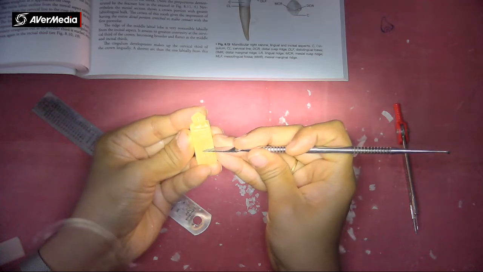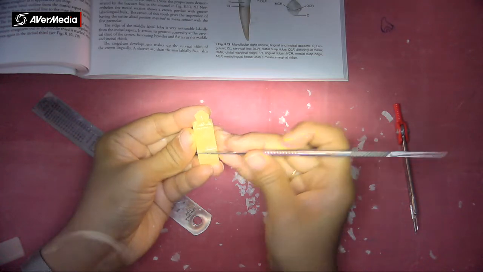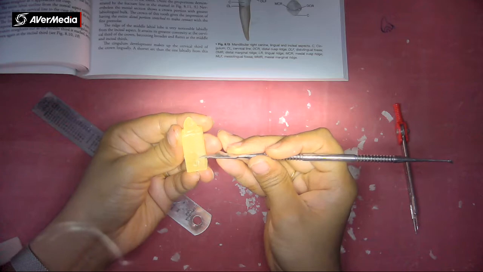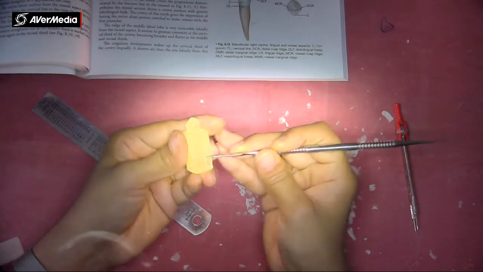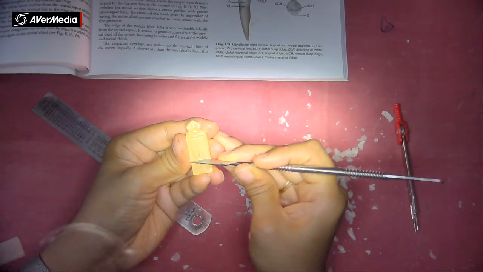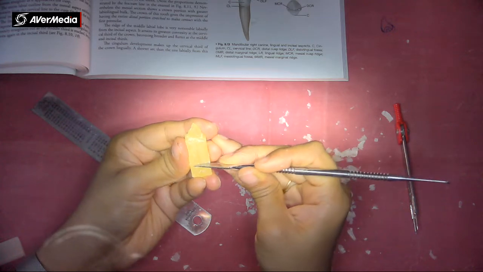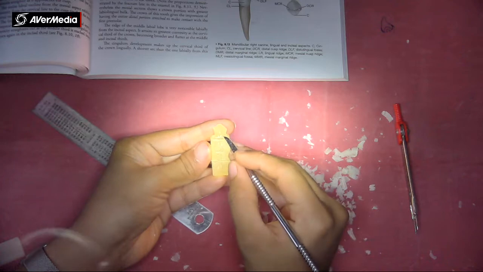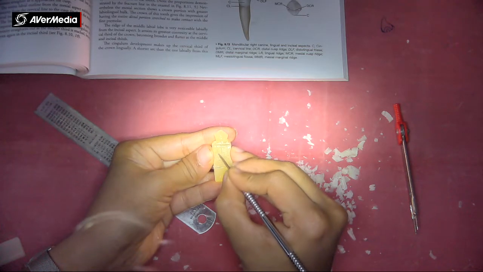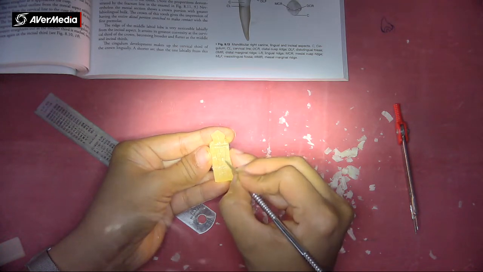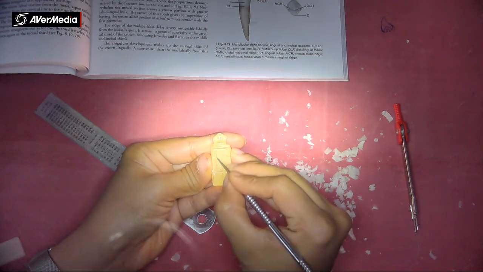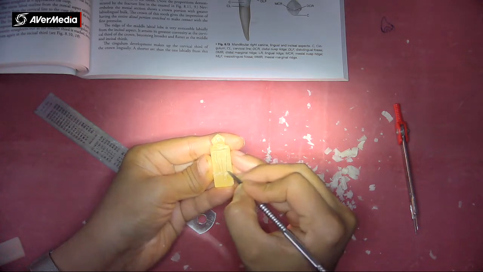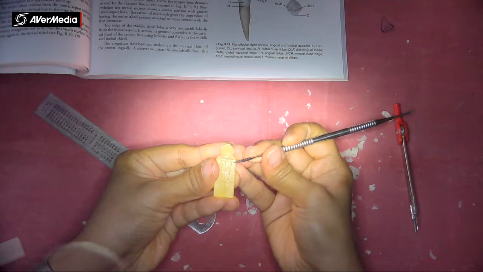The length of the root of the maxillary canine is very long. So mark the 17 mm dimension on all the surfaces, all the sides. And then the root is conical in shape for the maxillary canine. So draw a rough conical shape here, and remove the wax which is outside these lines.